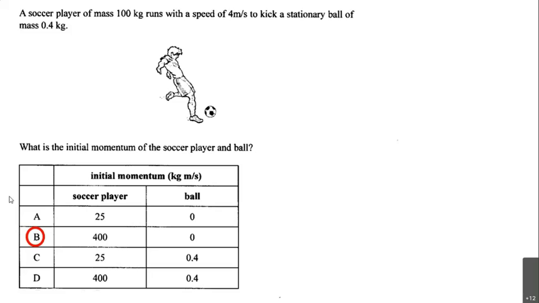Exactly. Since the ball is stationary, the velocity is 0 for the ball. The velocity of the soccer player, however, is 4 meters per second, and his mass is 100. So we multiply 100 by 4 to get his momentum, 400 kilogram meters per second. Okay? What about this one?